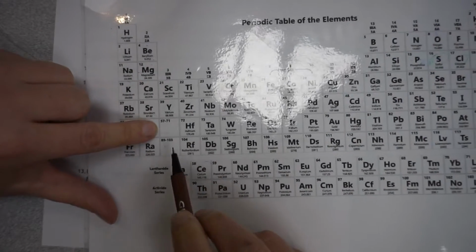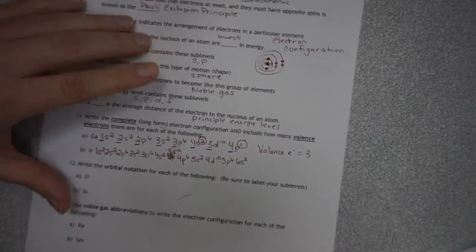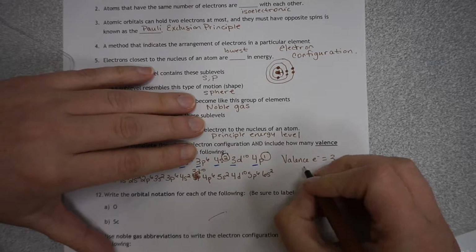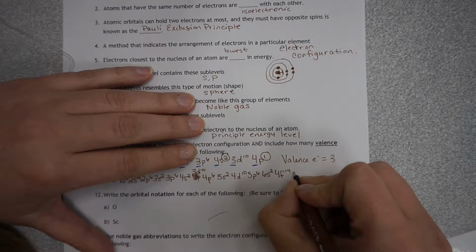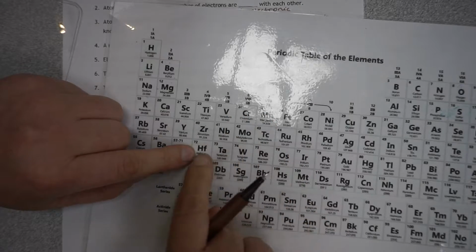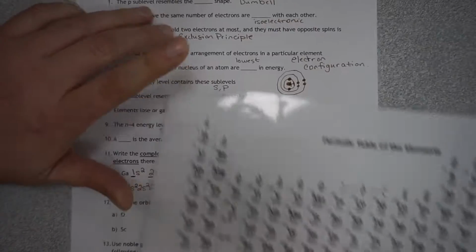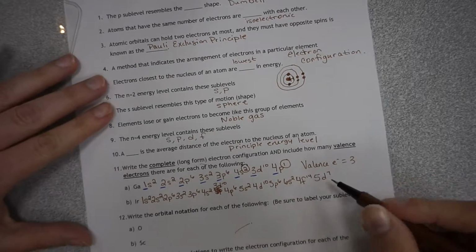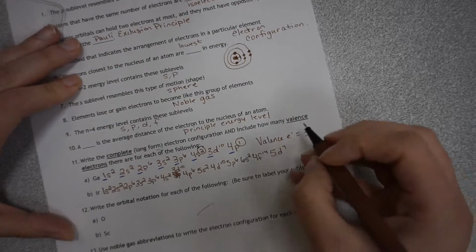This is where the weirdness comes in, the f. So you're going to go 4f14. There's actually 15 in there, but remember what happens with the d orbital. So 4f14, and then we go back up. So this is the third, fourth, fifth energy level. So 5d, 1, 2, 3, 4, 5, 6, 7, 5d7. So 5d7. That's our long form electron configuration and valence electrons.